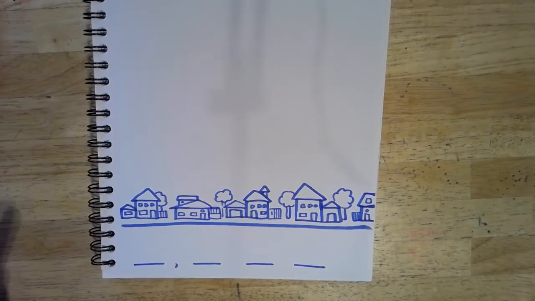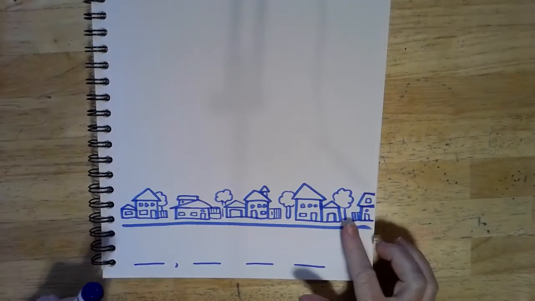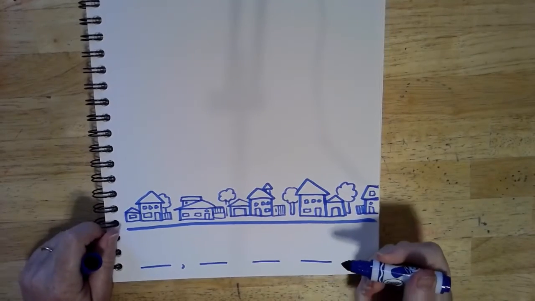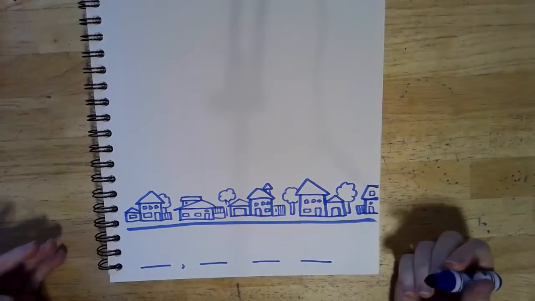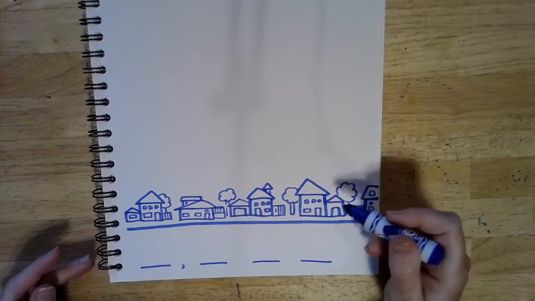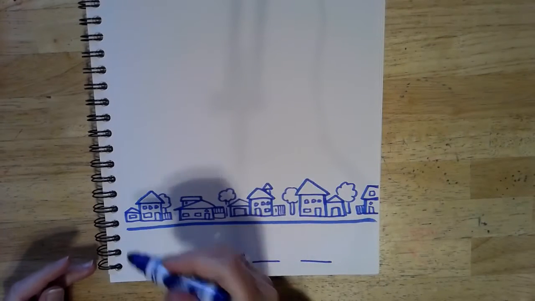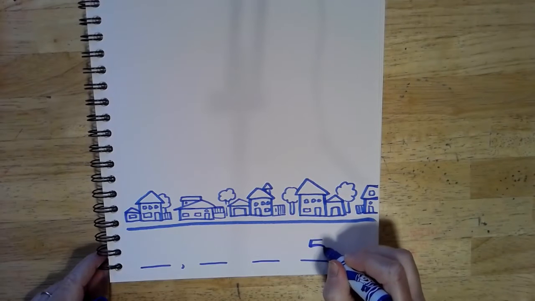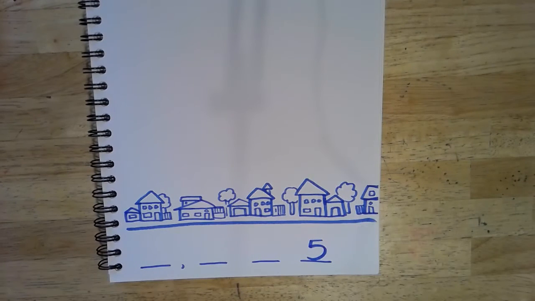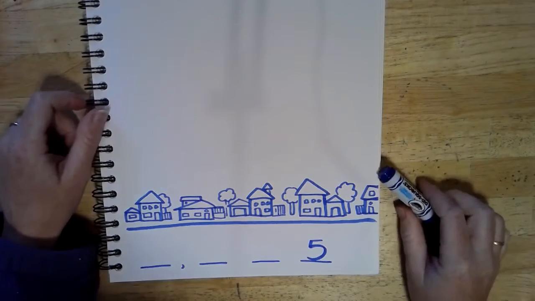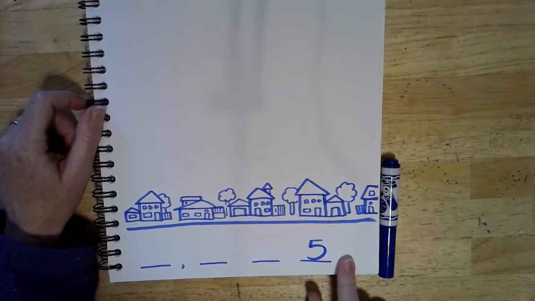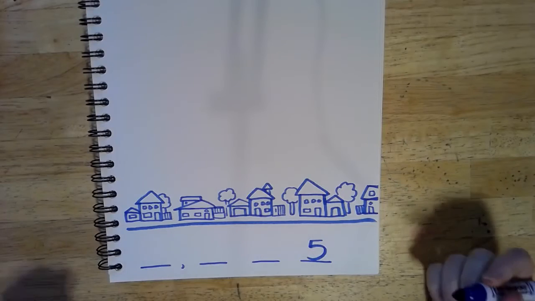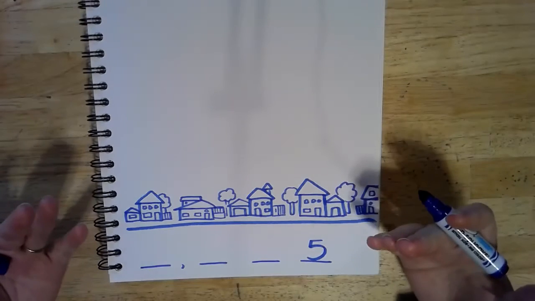Alright, so now I've drawn my row of houses, and remember each house has one family in it. So we are going to count out how many families that is. 1, 2, 3, 4, 5 families. 5 ones goes into my first spot in my number I'm calculating down here. Okay, 5 families. So now we're going to go the next size up.